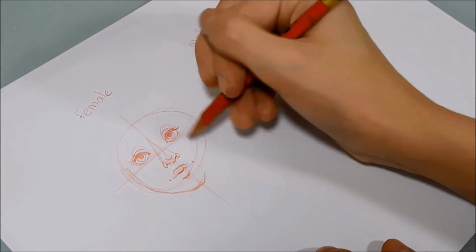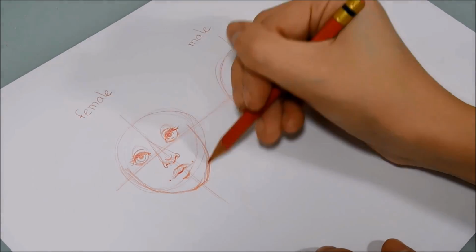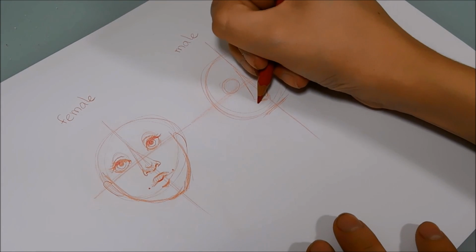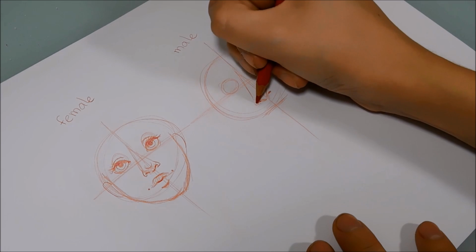Of course, these are all generalizations, and characters, like I said, can differ wildly, and you can have a really masculine looking female and a feminine looking male, but these are just the basics of masculine versus feminine faces.